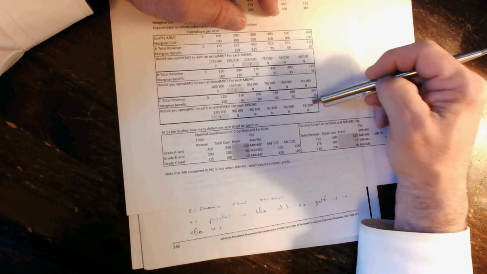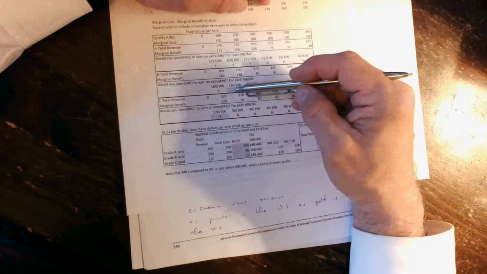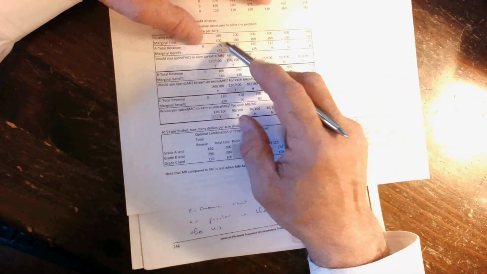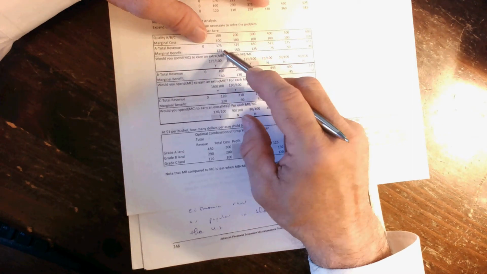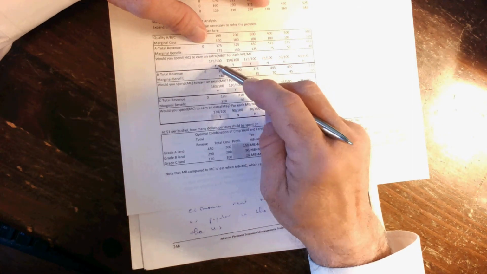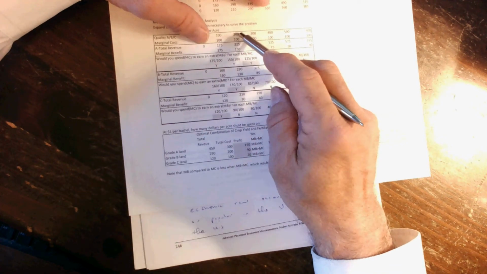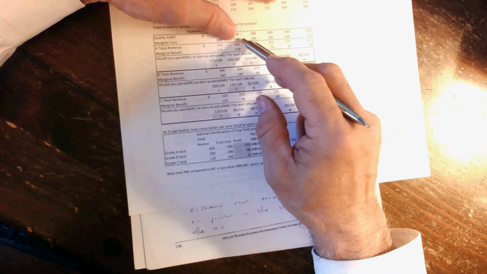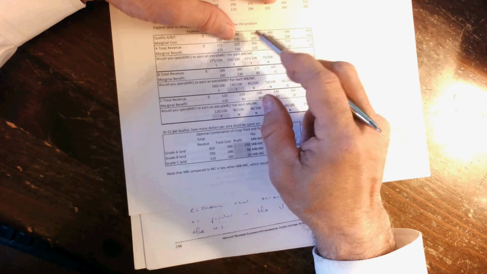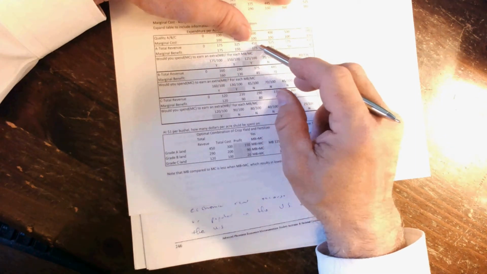Now, should you spend the money? Would you spend an additional 100 to get 175? And the answer is yes. So you're going to spend the first 100. Would you spend an extra 100 to get an extra 150 in revenue? Yes. Would you spend an extra 100 to get an extra 125 in revenue?